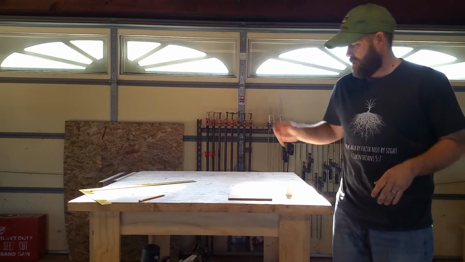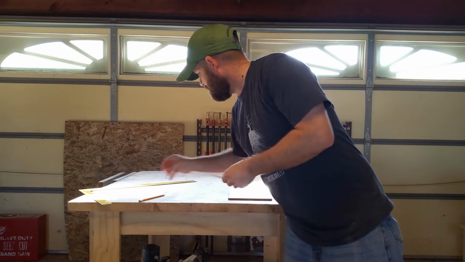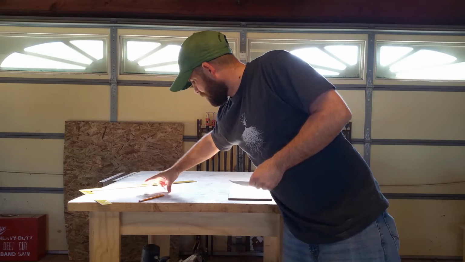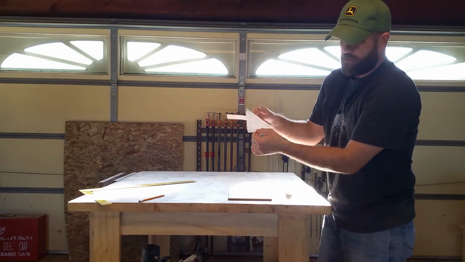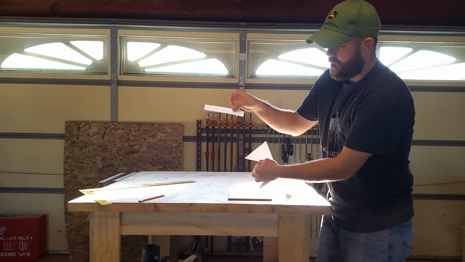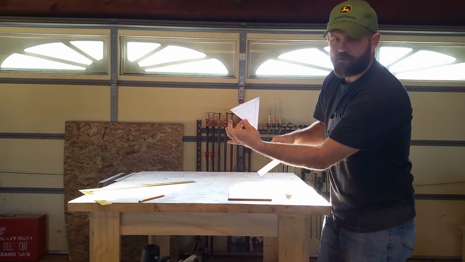Okay, so more on the mirror cell. Now what I've done is, as I showed you with the Plop program earlier, I took those part dimensions and transferred them to graph paper. Okay, so we have our bar that's going to hold the triangles, and then we have the triangle.